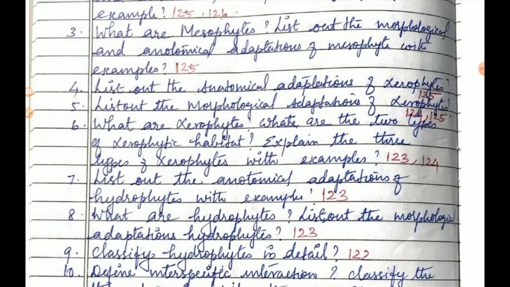Stems are covered with a wax coat. Then about the phylloclade, you have to write cladode, phylloid. What is phylloclade? What is cladode? What is phylloid? Then about leaves, that is given in page number 125. Leaves are generally leathery or shiny. And some plants like euphorbia, acacia, stipules modified into spines. Entire leaves are modified into spines in opuntia.